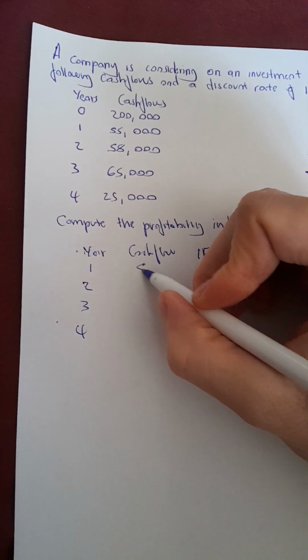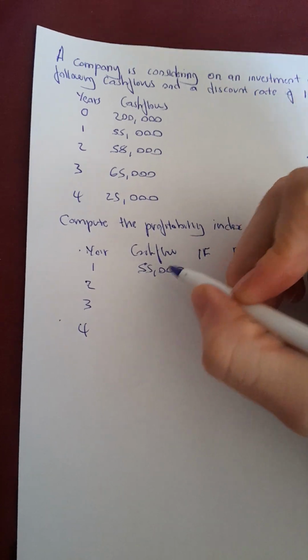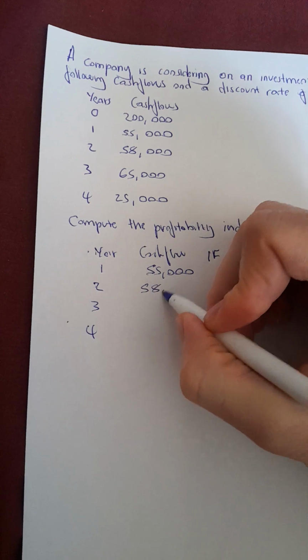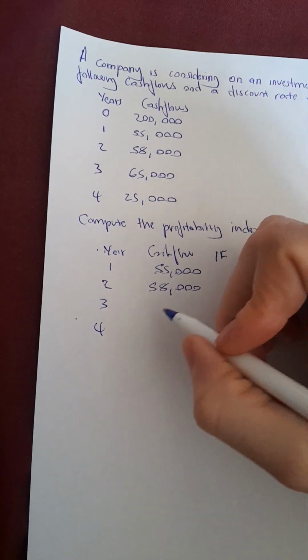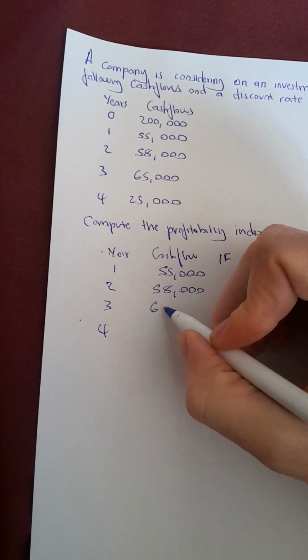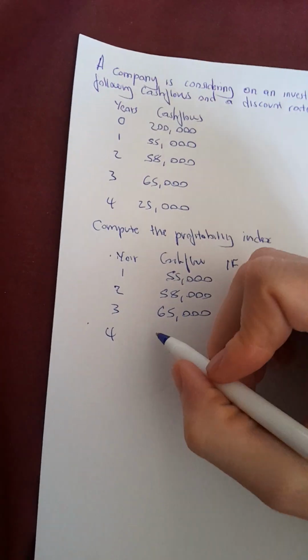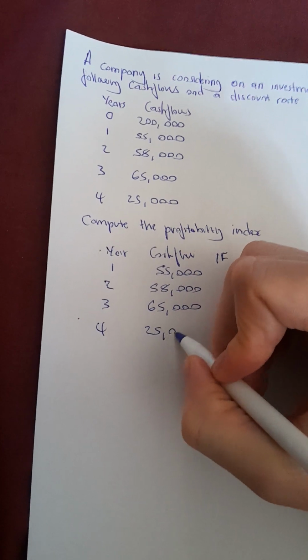So under the first year, we have 55,000. We also have 58,000. We have 65,000. And lastly we have 25,000.